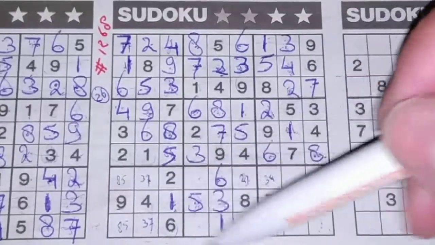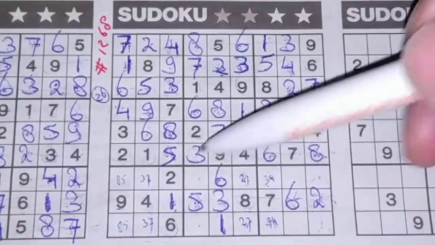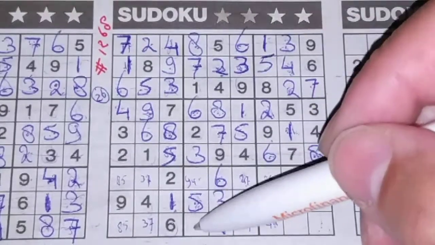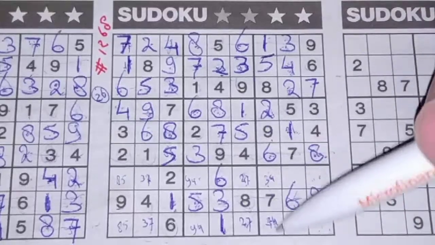Two numbers left in this big square, 2 and a 7. This should be the 9 and the 4.